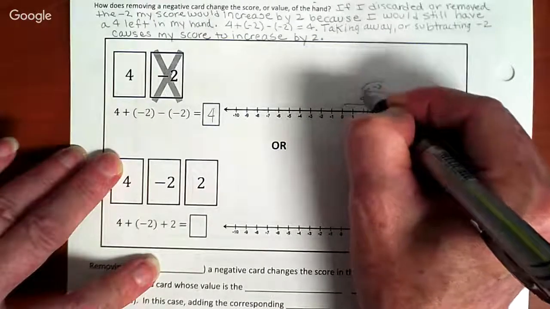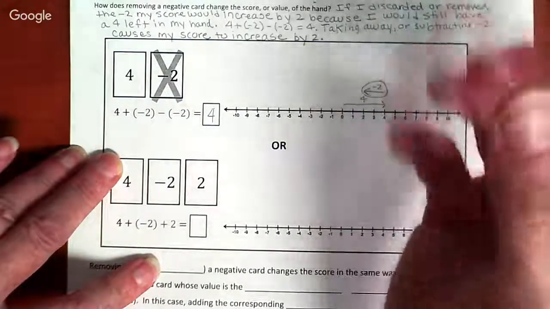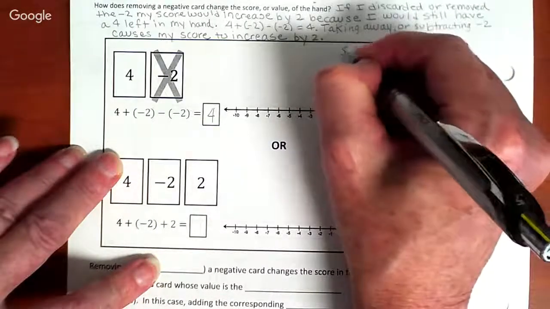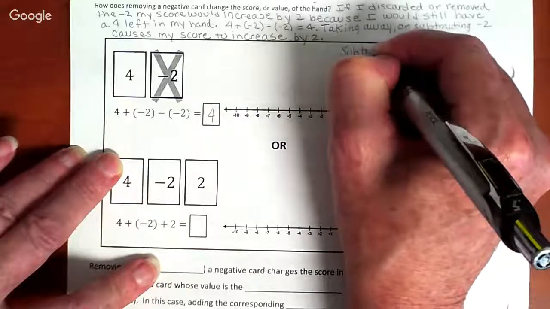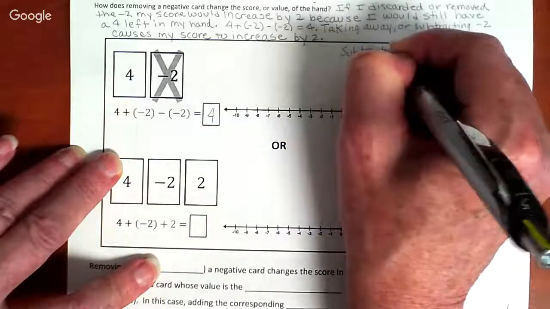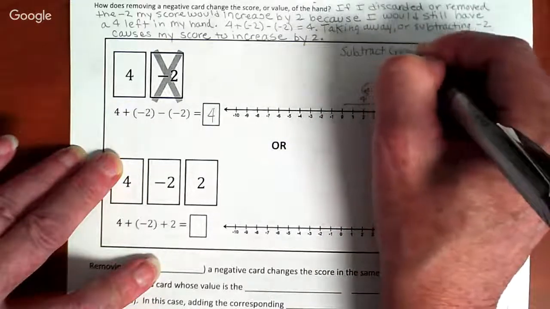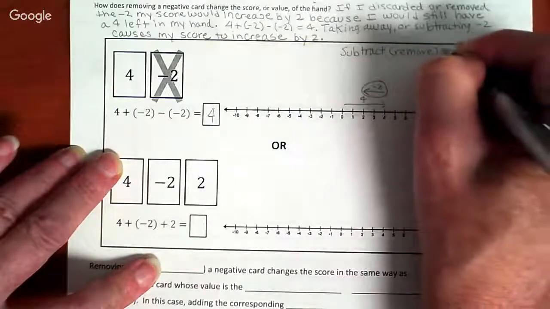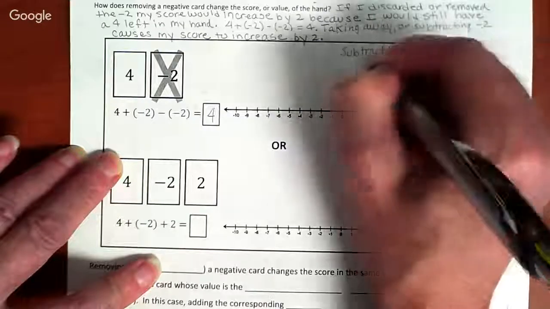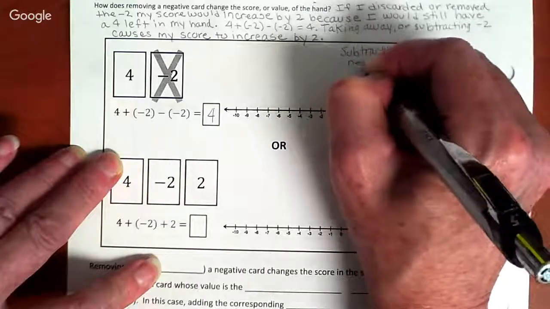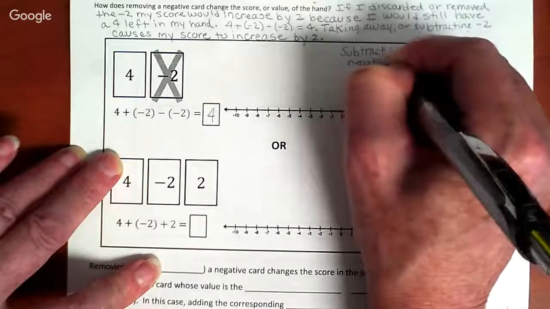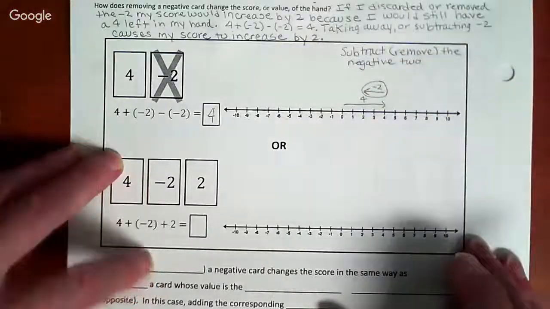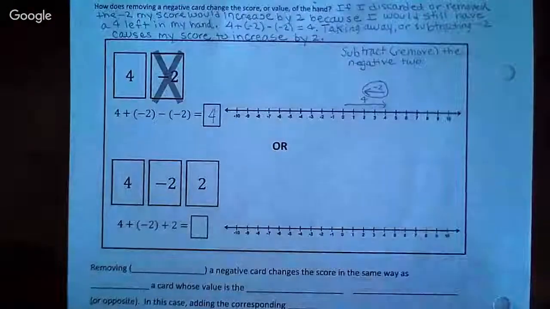We are going to remove or subtract that negative 2, so that we have that 4 left.